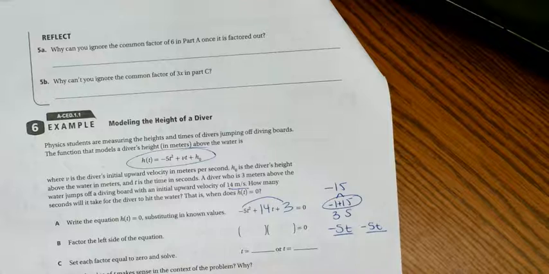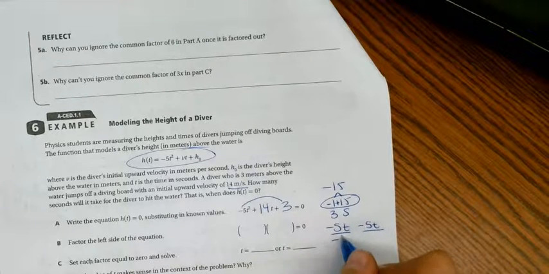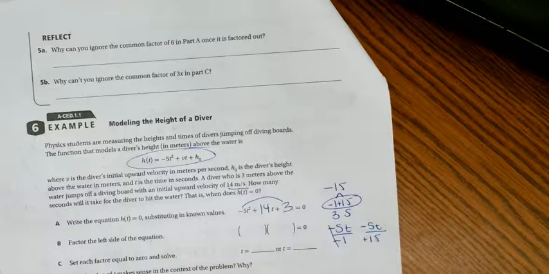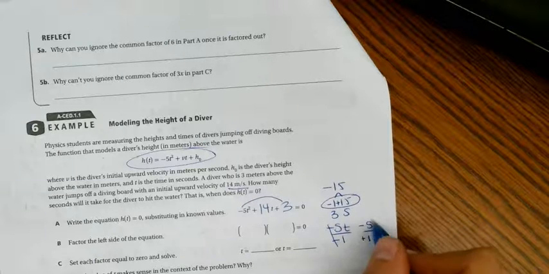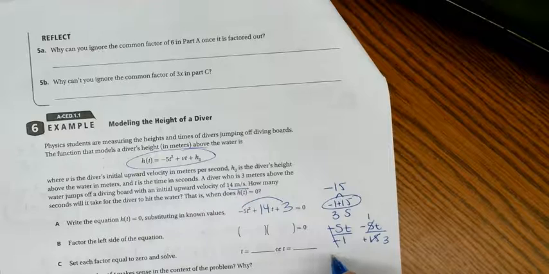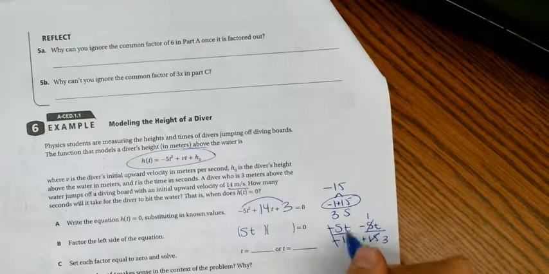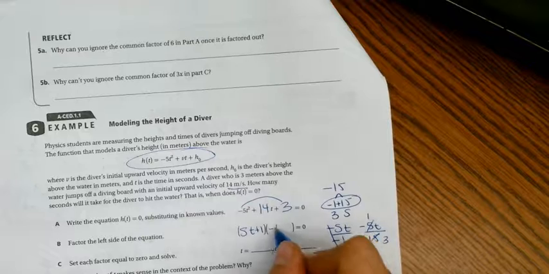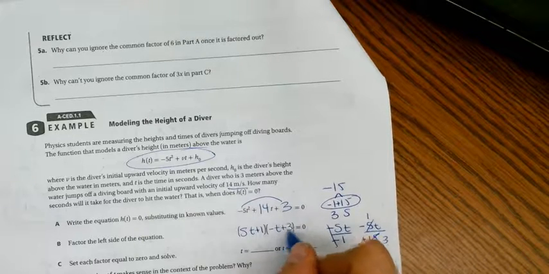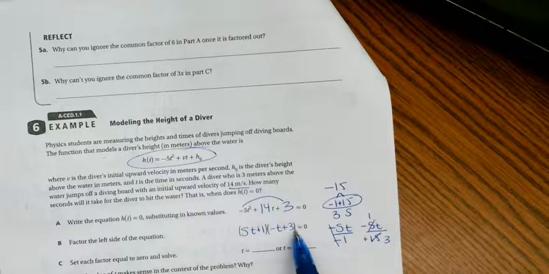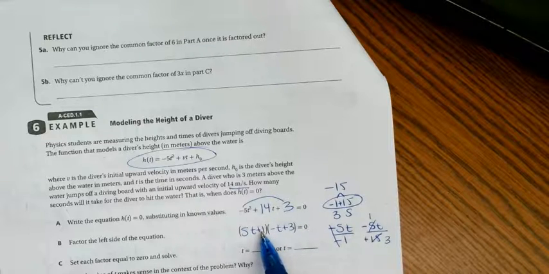Okay. And then put your factors underneath. Reduce if possible. You can get rid of those negatives. 5 goes in 5 once. 5 goes in 15 3 times. So we're going to have 5t plus 1. And then negative t plus 3. Let's double check. Negative 5t squared plus 15t minus 1t, that's plus 14t, plus 3.